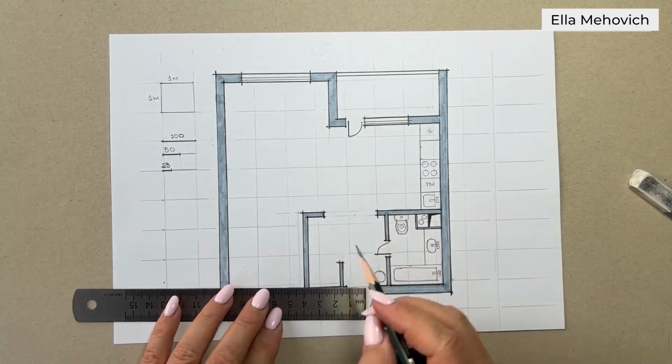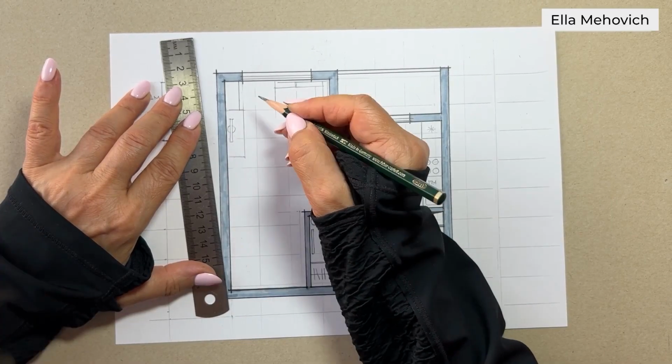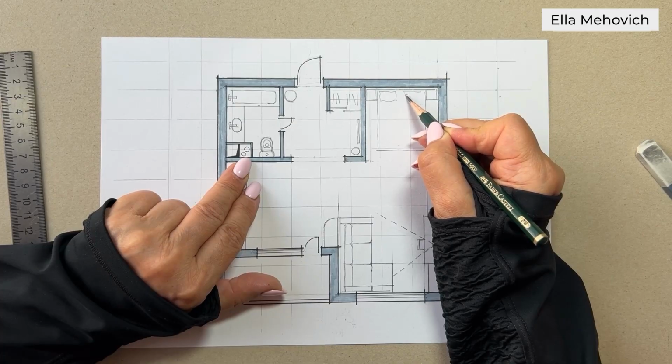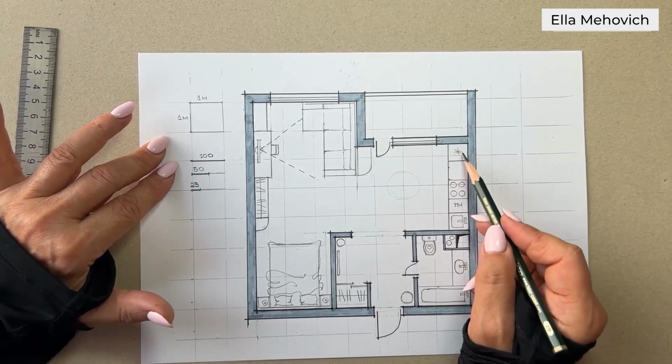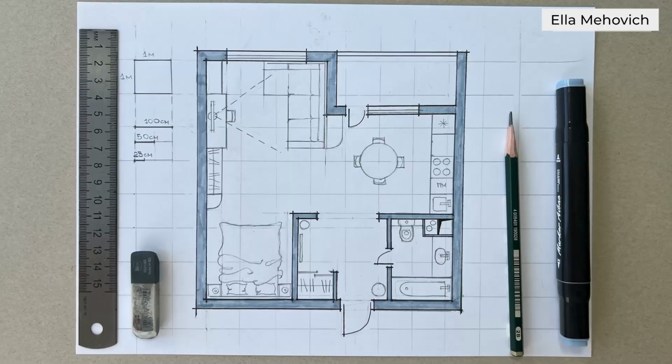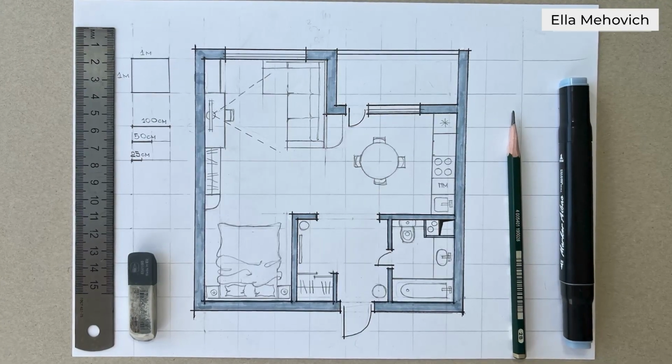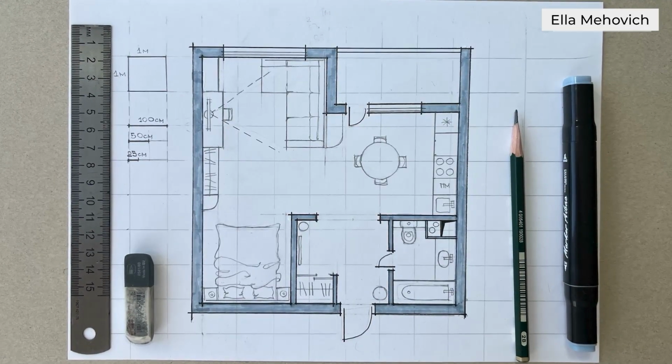Friends, in this lesson, we can let our imagination run wild. We will be arranging the furniture. But first, we'll think through what zones will be in our space. Then I'll draw the furniture to scale, any kind you want.